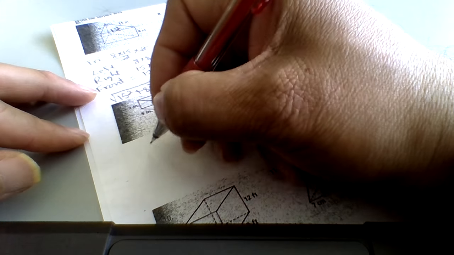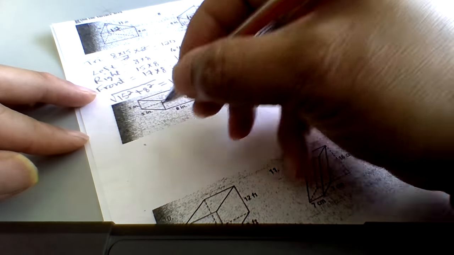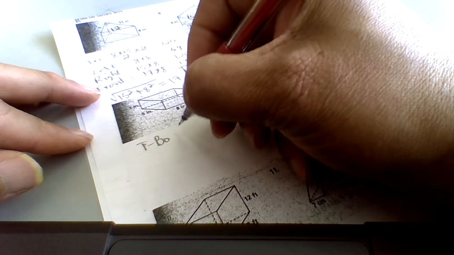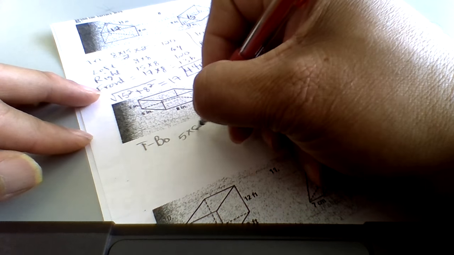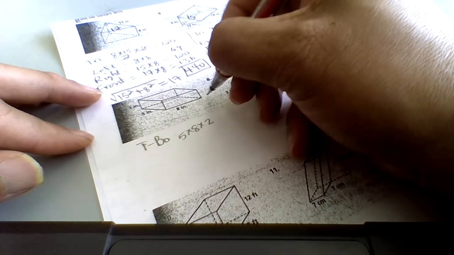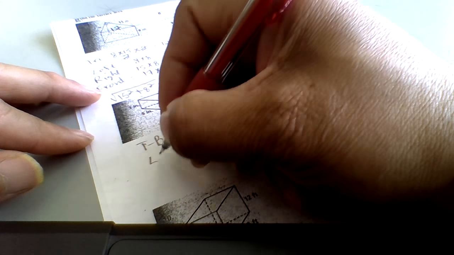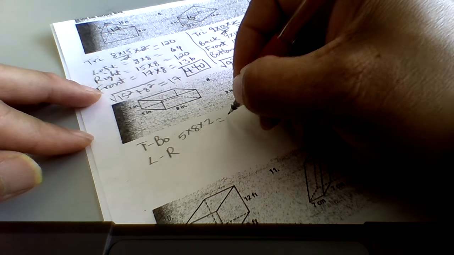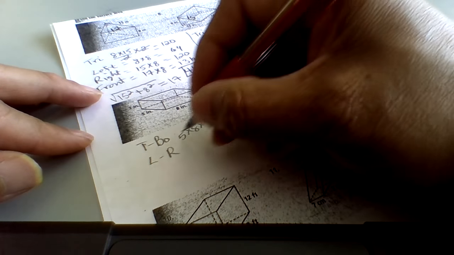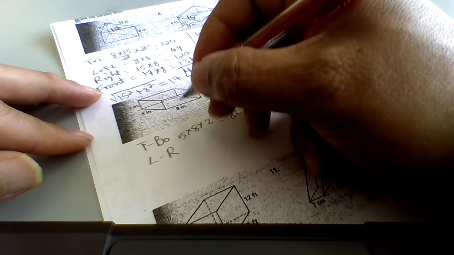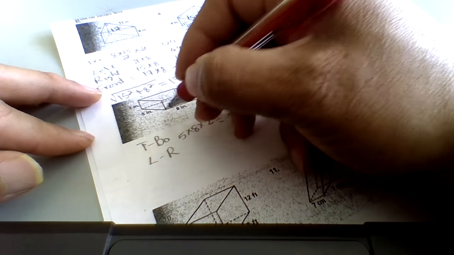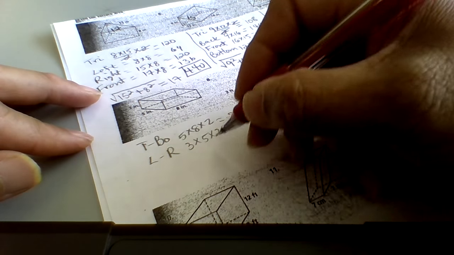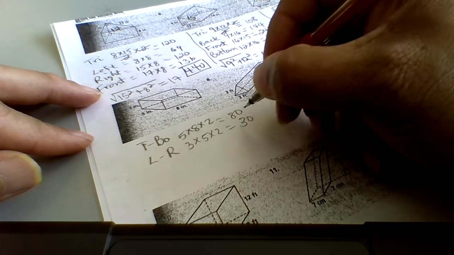When you really look at it, that's volume. Never mind. Top and bottom is going to be 5 by 8 by 2, which gives me 80. Left and right is 3 by 5 by 2. 3 by 5 is 15, so that's 30.